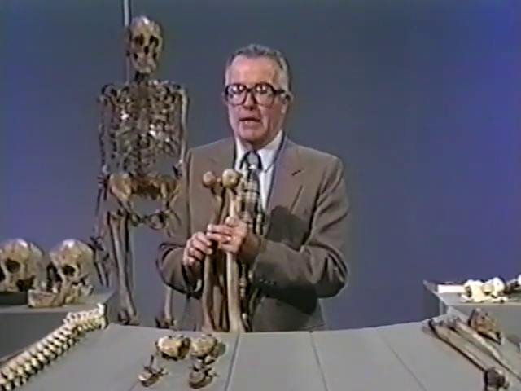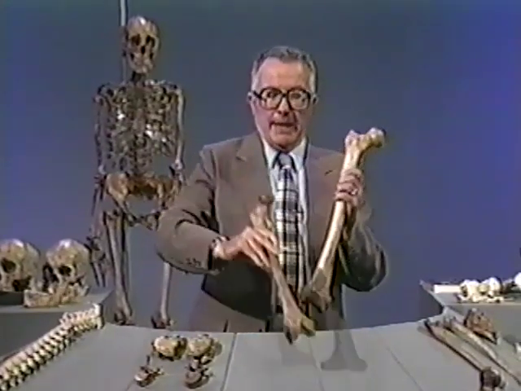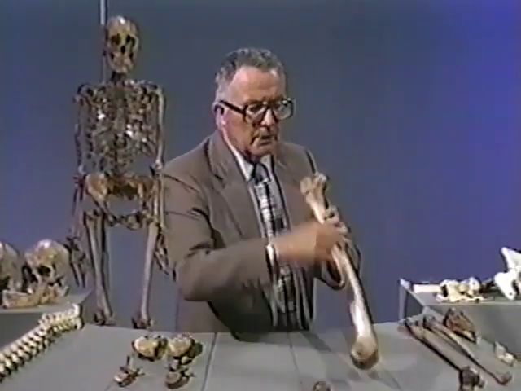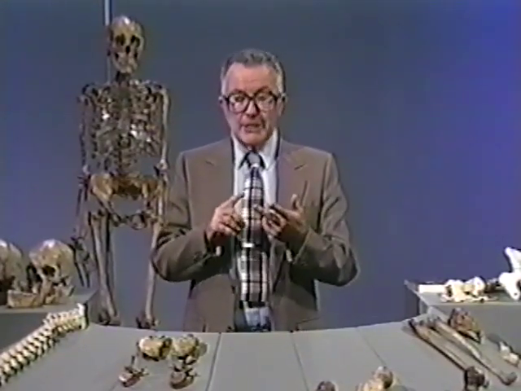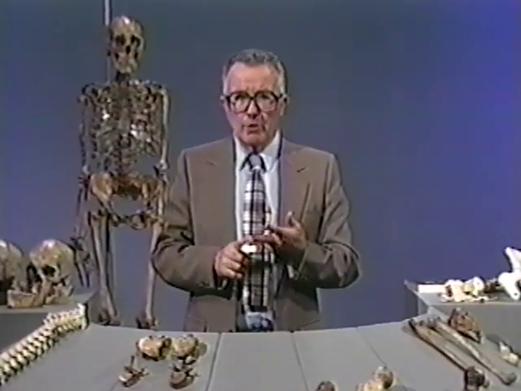Now, let's summarize what we have just talked about on how you determine the sex of a human skeleton. Whereas in age, you can look at any part of the skeleton depending on how old the individual is, in sex, the best area to look at is the pelvis. If you don't have the pelvis, you're somewhat hard put.